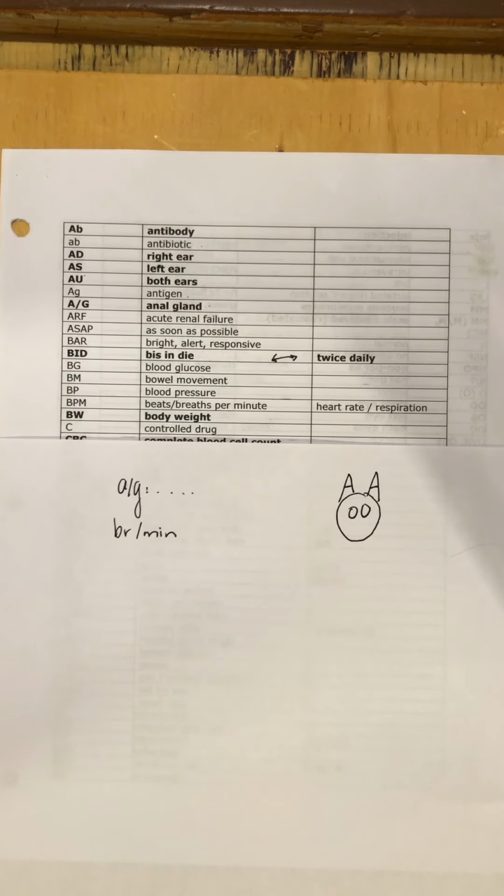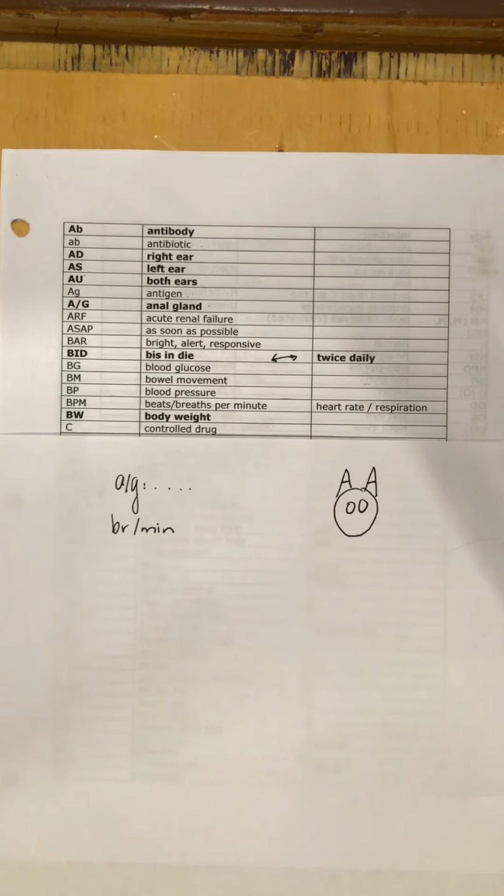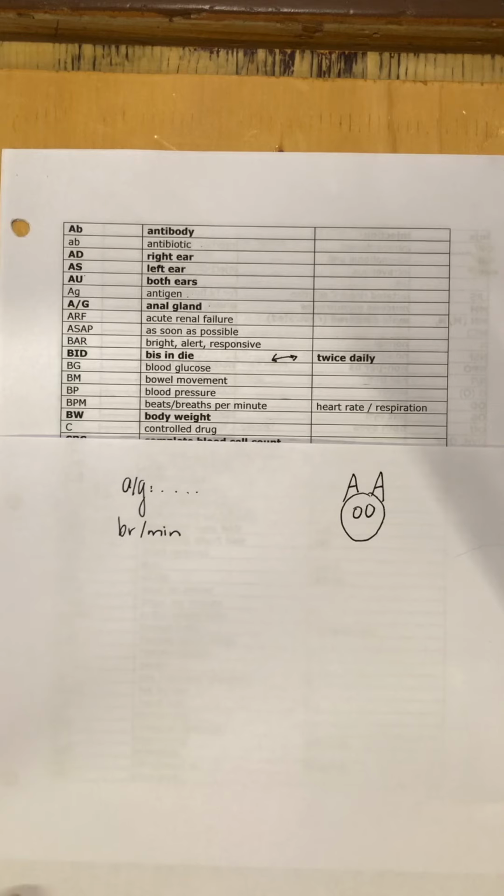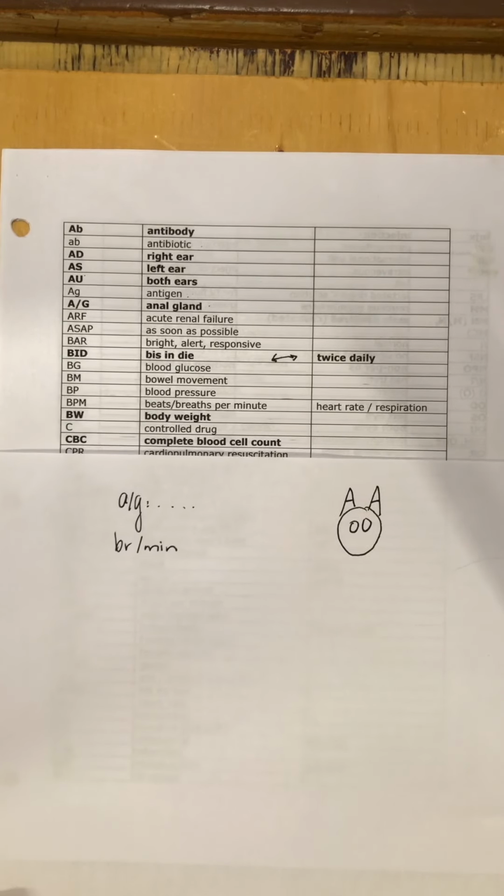A capital C, especially on a drug label, means that a drug is a controlled drug. Controlled drugs are ones that have potential for human abuse or human addiction. So things like Valium, ketamine, those kinds of things are controlled drugs. Fentanyl is one you'll see in vet clinics, and it's in the news a lot lately. So those are all controlled drugs.